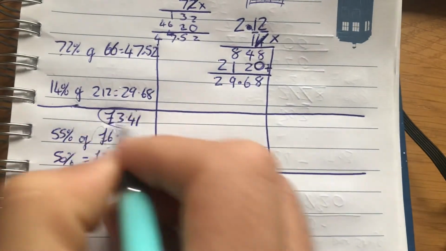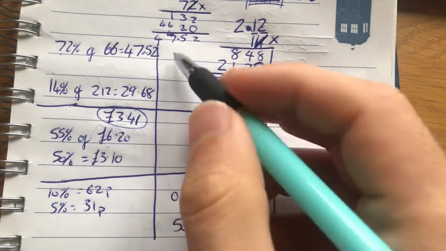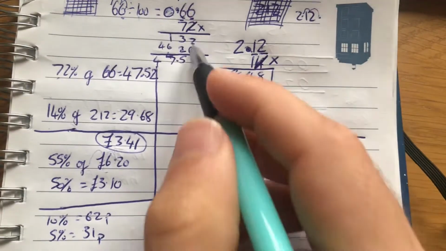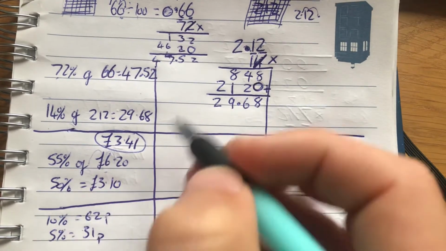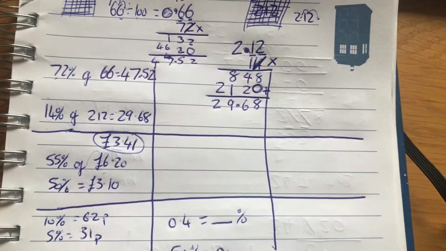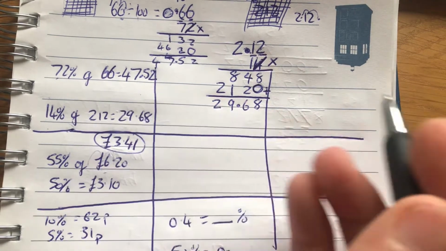There you go. It really does depend on the percentage and the number you're working with. But if this bit is making you panic, get used to doing it this way. Just divide it by 100 and times by the percentage.